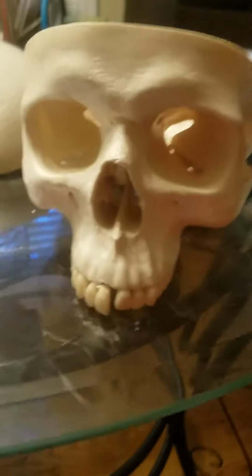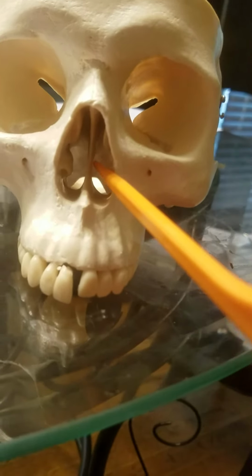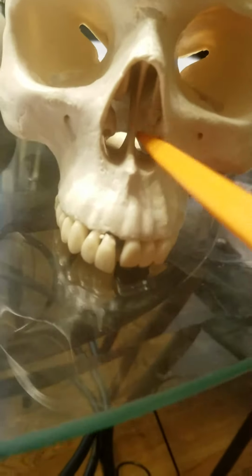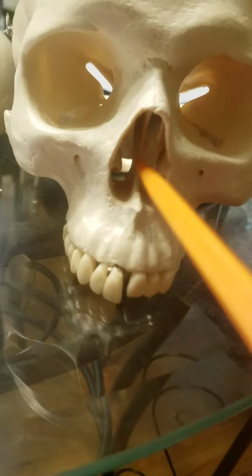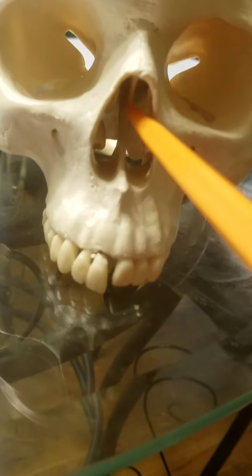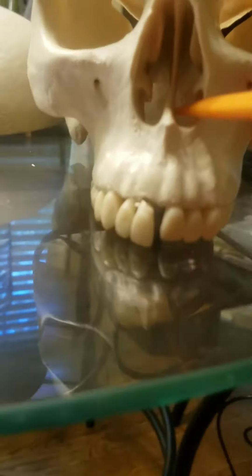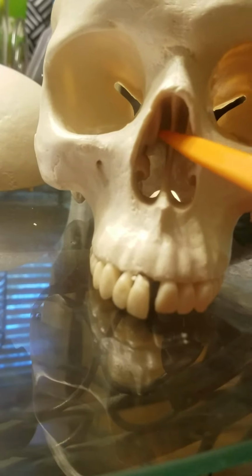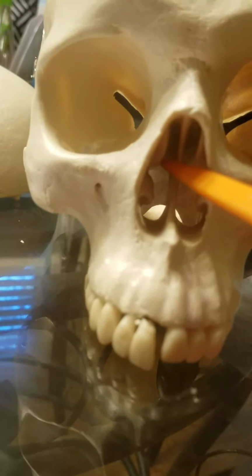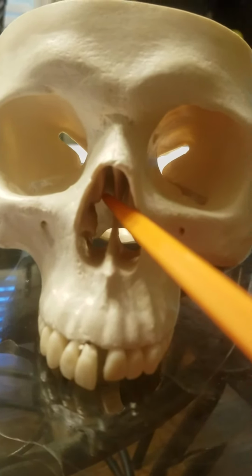Perpendicular plate. So when you're looking on the inside of your nasal cavity, it's hard to see, but there's a fused bone here. This bone here in the center. The top portion is going to be the perpendicular plate. The bottom portion is going to be the vomer. This little curved bone on either side is going to be the middle nasal concha here.